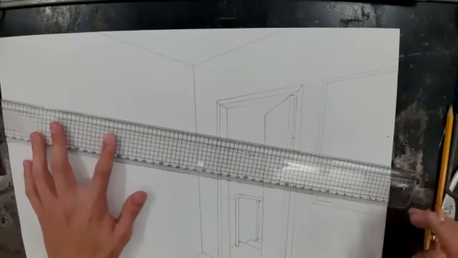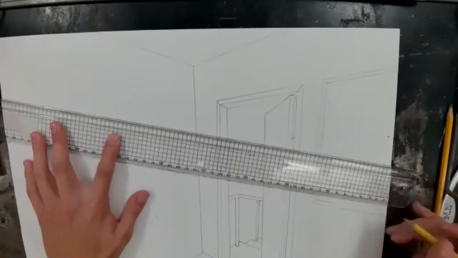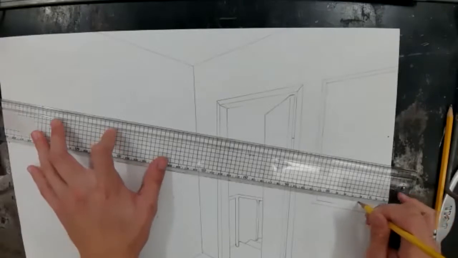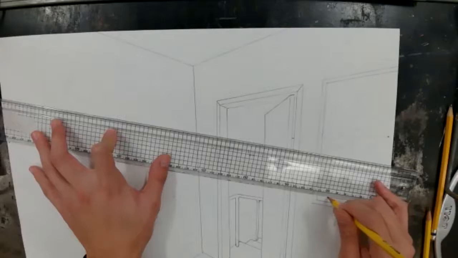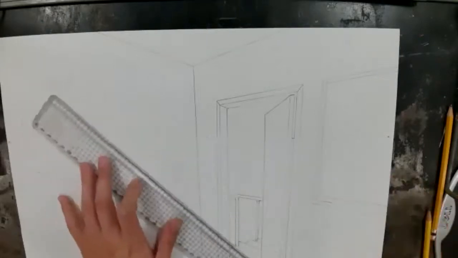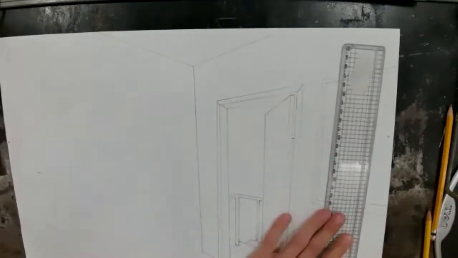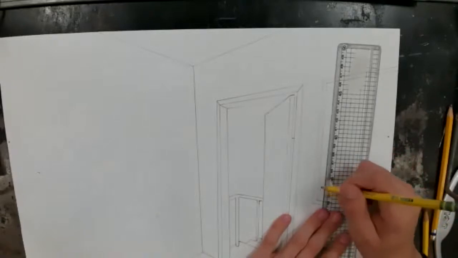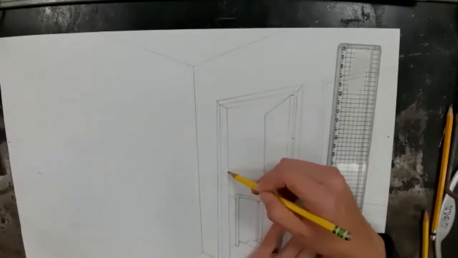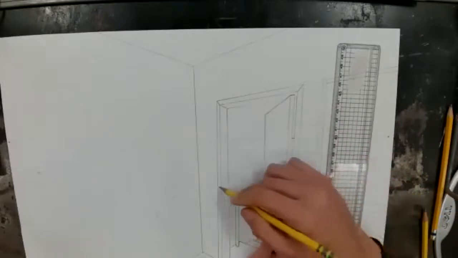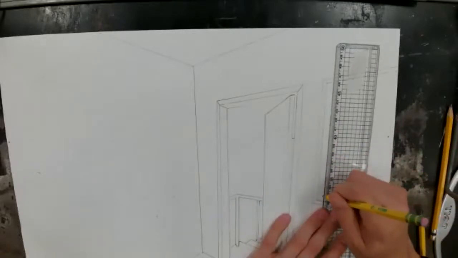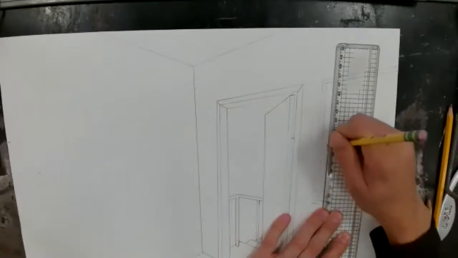Vanishing point, and I'm going to draw a line. That's the thickness of the window. Now, the side one. I want to keep it kind of the same as the door frame, same thickness, because it's the wall.